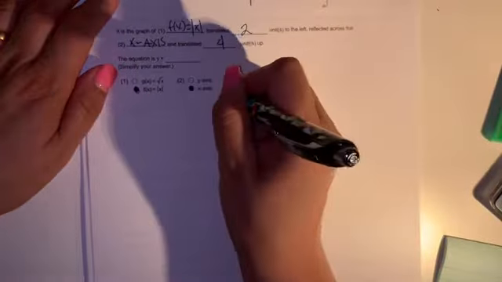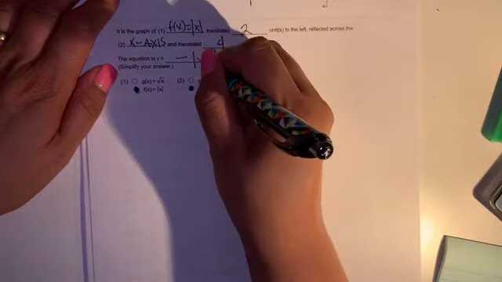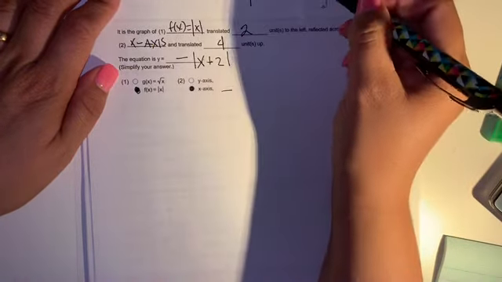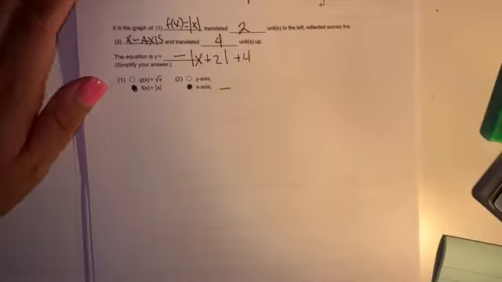So here's the equation. The reflection across the x-axis is going to be a negative out in front of it. So it's negative absolute value of x. It moved to the left 2, so it's going to be plus 2. It moved up 4, so it's plus 4. And that's your equation.